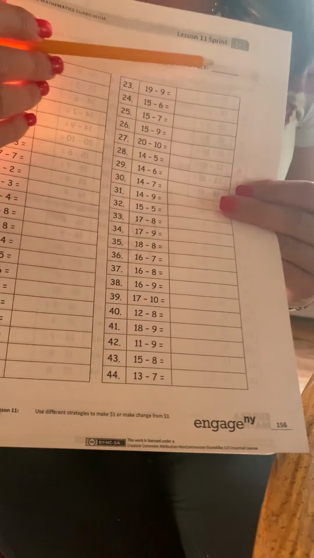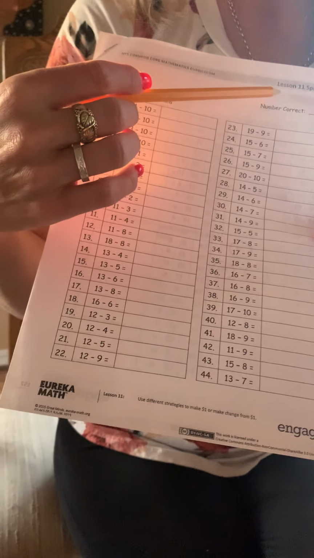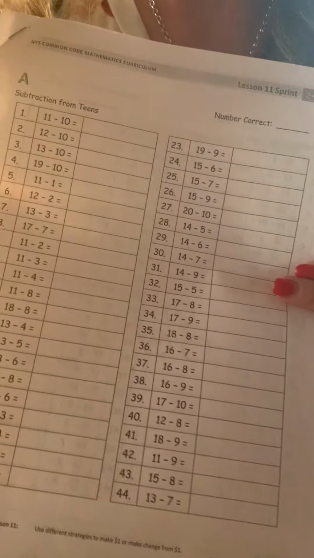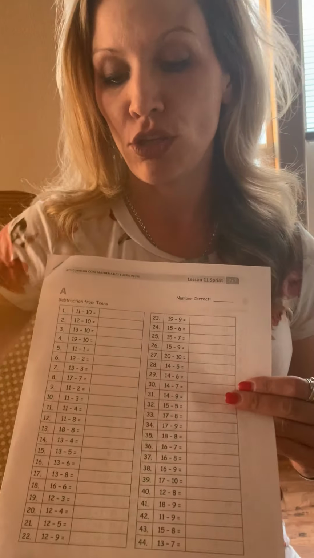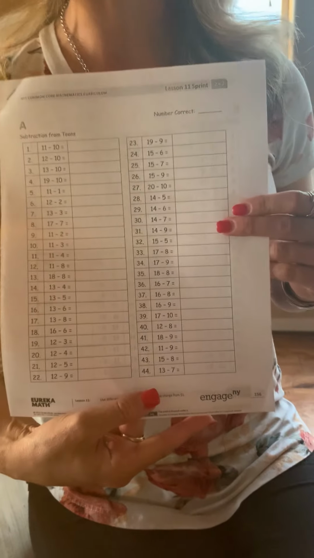Mrs. Stewart's recording this ahead of time, but this is your lesson 11, Engage New York, module 7. And I'm just going to do a real quick on the problem set. I'm going to do a couple problems for you. Make sure there's not a lot of work this week in math, just one lesson per day. And you guys are used to doing two lessons per day. So make sure that you're also doing the sprint because that'll keep your mind ready to roll, okay? So let's go ahead and start with the problem set.